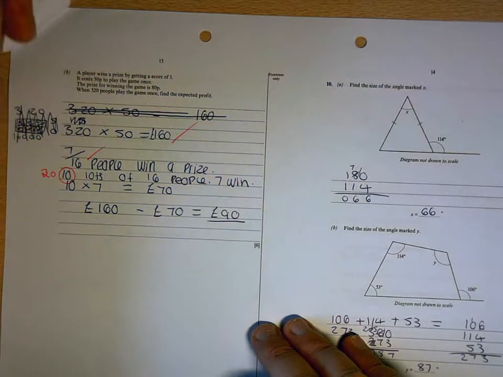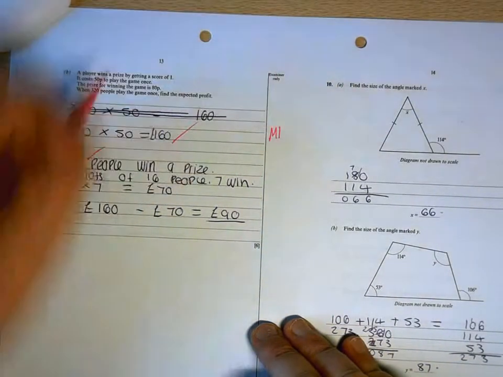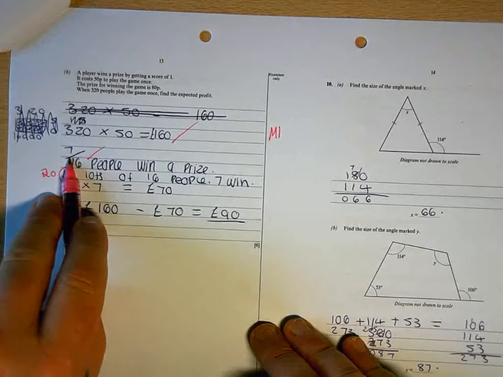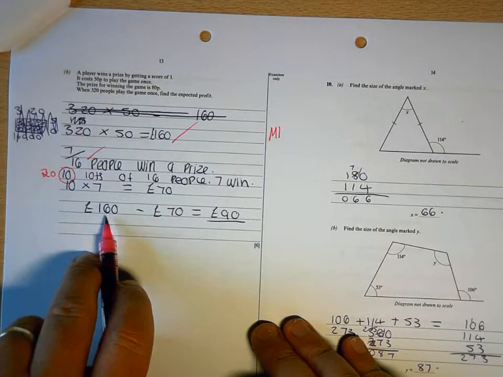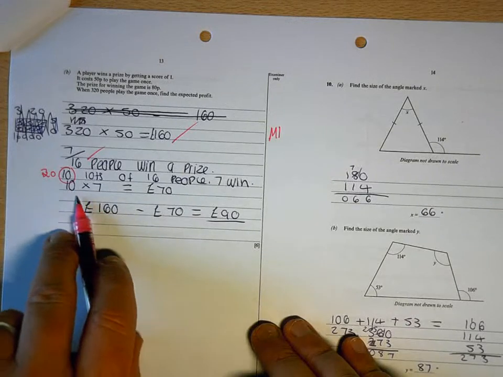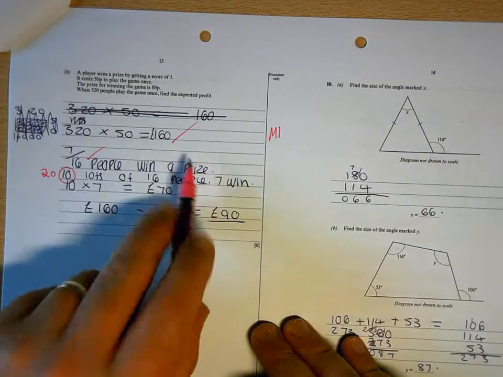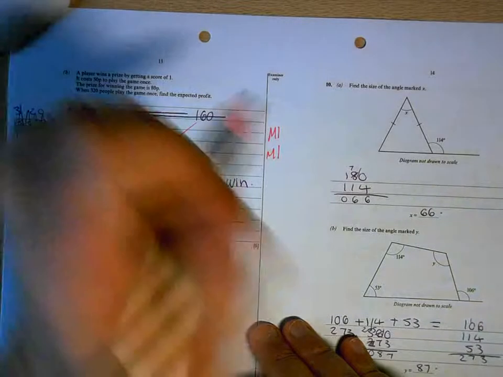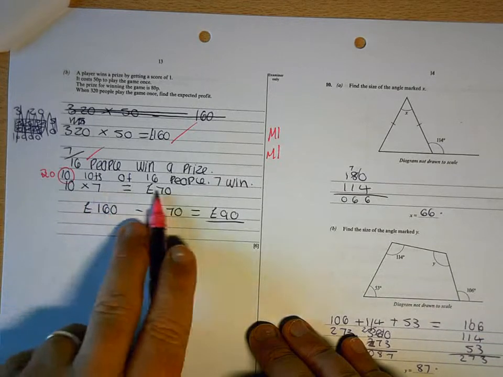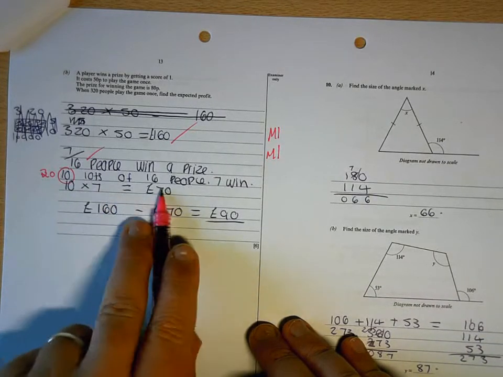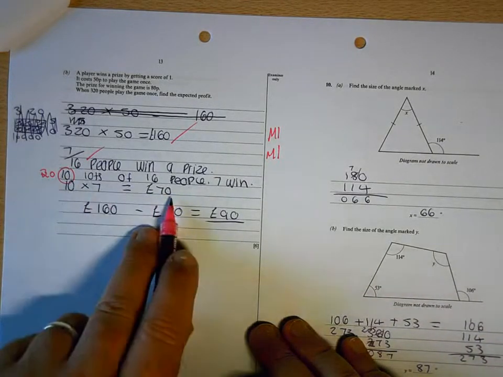So let's have a look. So you've got 1 mark for working out the probability. You get 1 mark for working out the 160. You got 1 mark for working that out, but unfortunately it should be 20 times that.